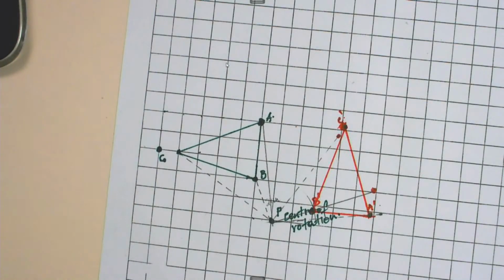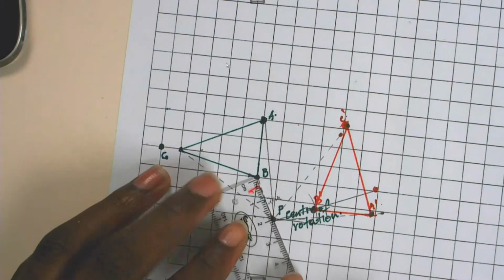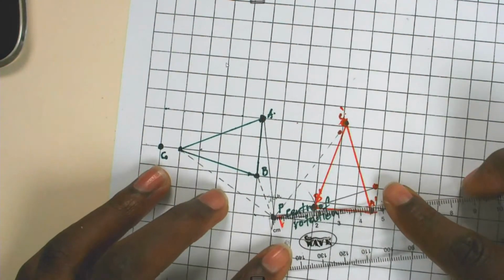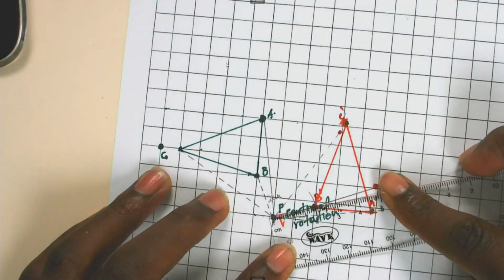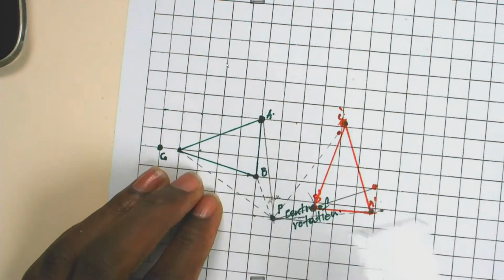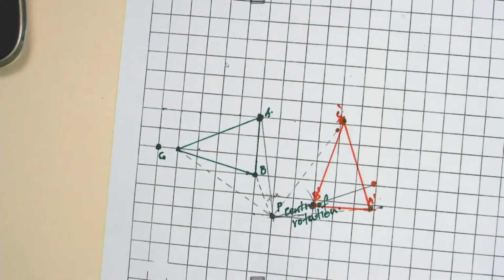The other important part is that the distance between our point of rotation and B prime must be equal. So in this case, they are 2 centimeters, 2 centimeters. That is how we do a rotation, guys.